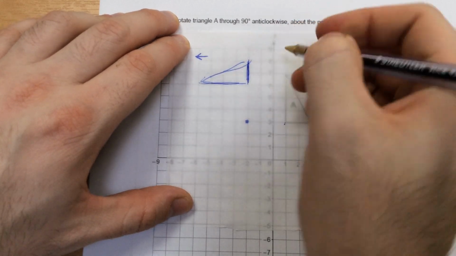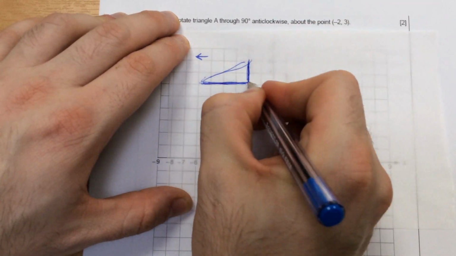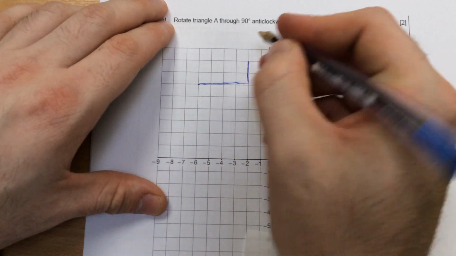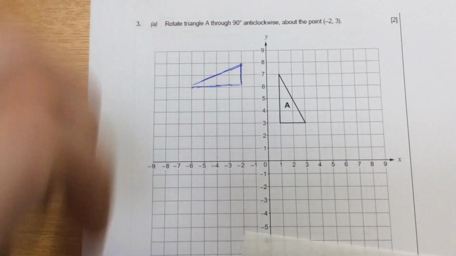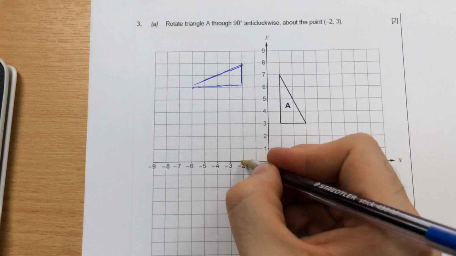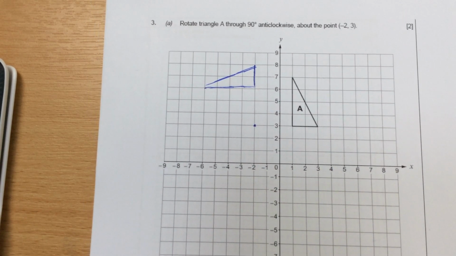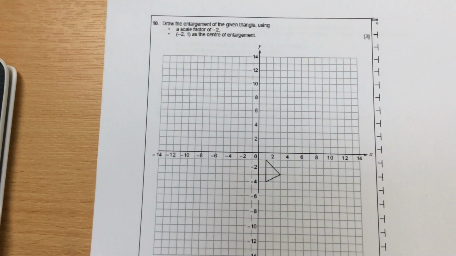Go over the shape with quite a bit of force. And you should see the lines. Probably can't see them on the film, but I can see them in front of me. And that's where the new shape's going to be. And I probably would just point out that that was where I rotated it from. Just in case I make a mistake with the rotation, at least I've marked the centre.